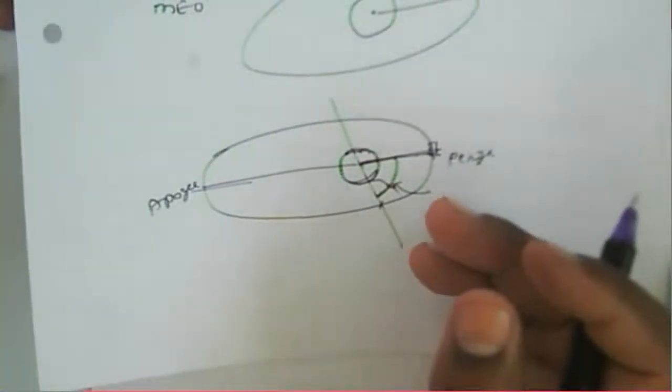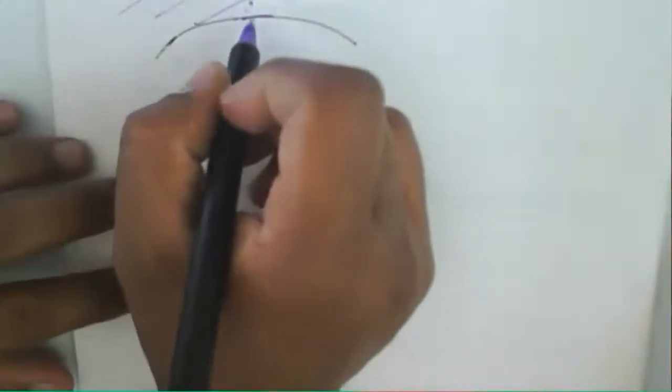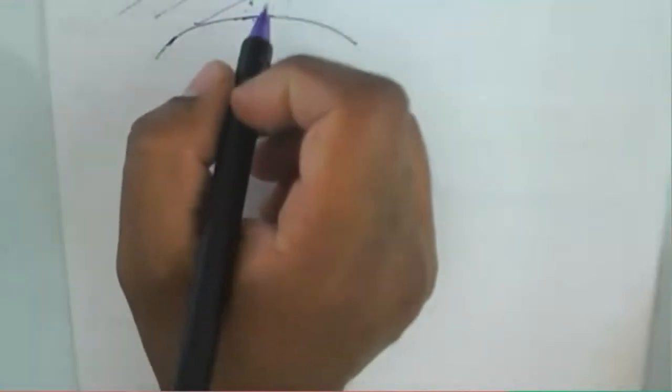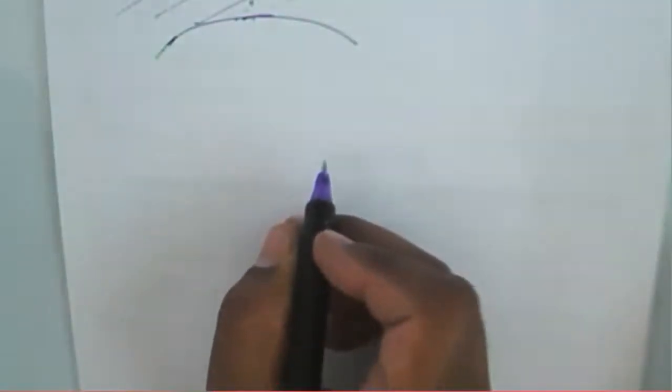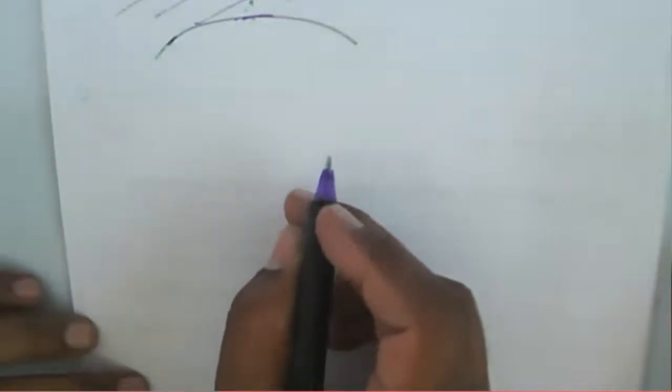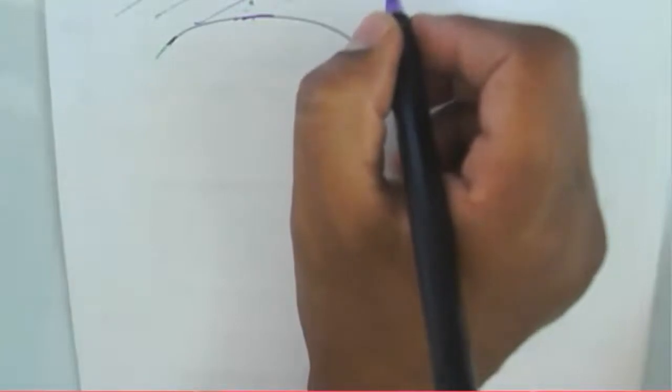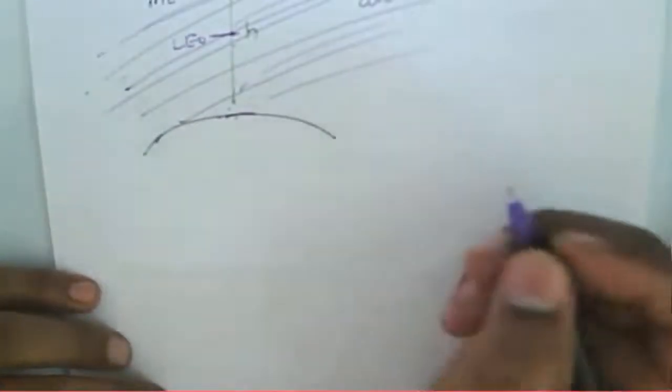Because of atmospheric drag, the altitude of the satellite changes. The LEO orbit is near the earth's surface, and because of that density, atmospheric molecules or atoms change the position of the satellite, so the perigee and apogee change. That is a perturbation because of the atmospheric effect.